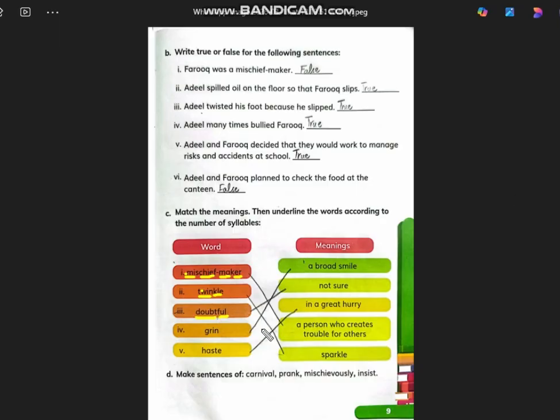Now, the next word is grin. How many syllables do you think this word is going to have? Yes, it is only producing one sound. We cannot break it in different sounds. It has only one sound, so it will be pronounced as grin, and it has only one syllable.